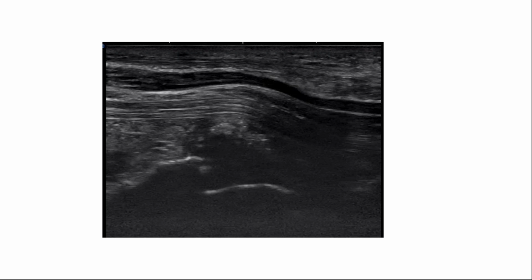So if you remember imaging the median nerve in long axis, how does it appear? You see the tendons and then you see the median nerve over that. But look at this median nerve. It goes up like this and then it goes, it's almost as if it's curving around the tendons. And the tendons are also curving around something. And look at this something here.